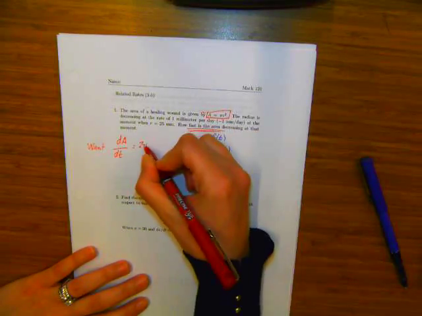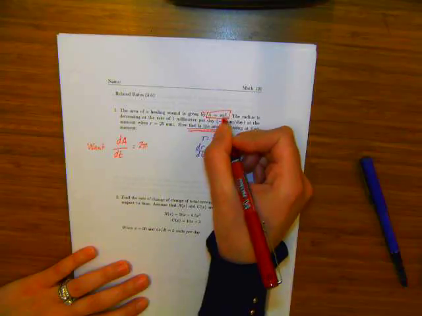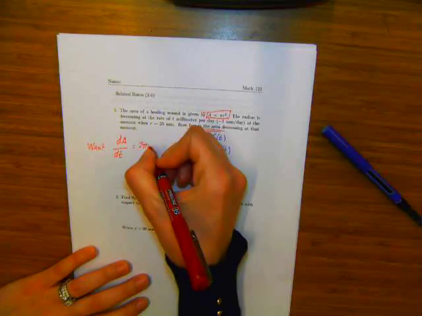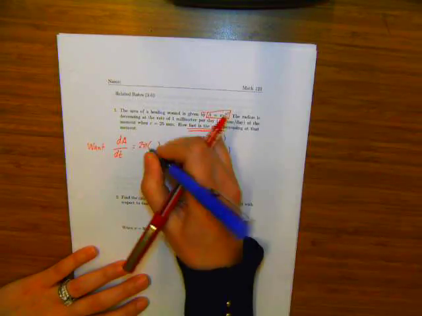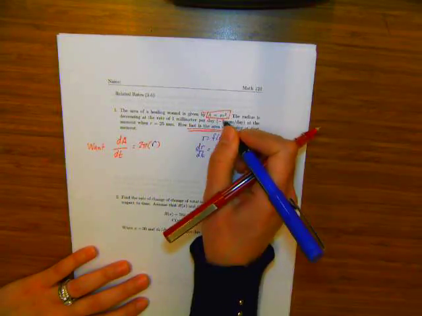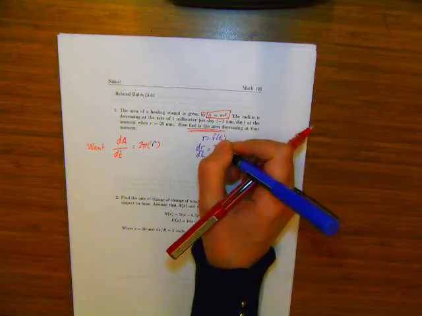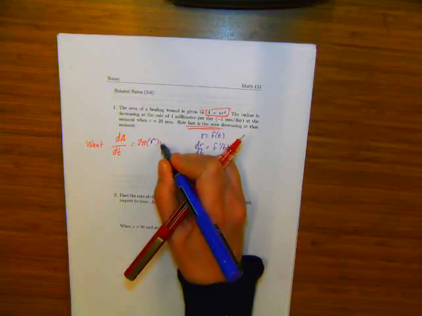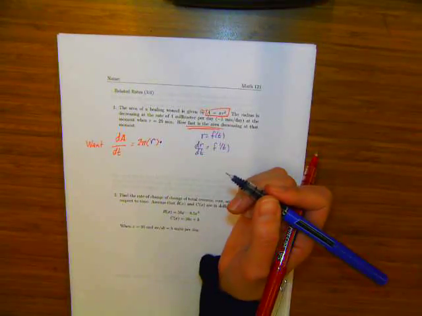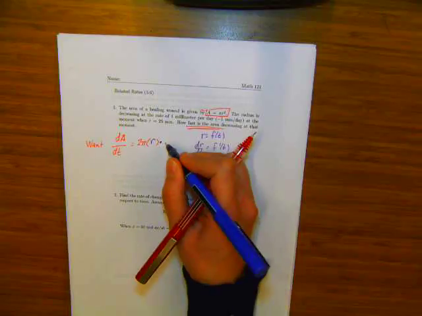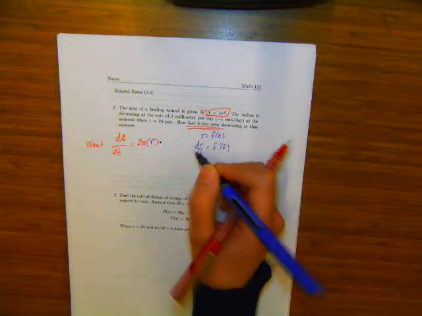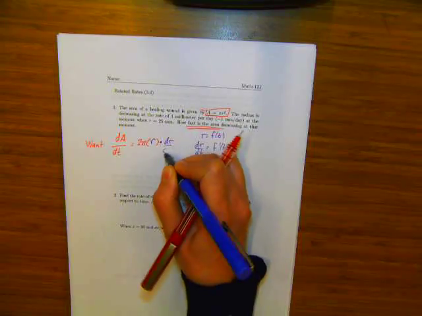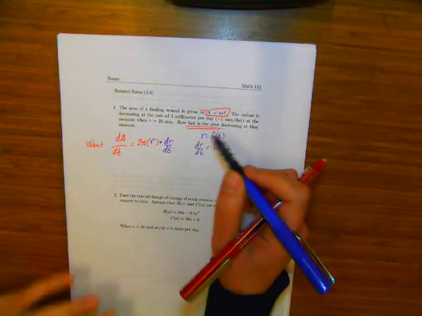2 pi. I drop the exponent, the inside needs to stay the same. So I still have an r, but it's an unusual input, right? It's a function inside another function, so I need to tack on what? The derivative of the inside, and so how can I represent that? dr dt. Okay, so now I have information though.